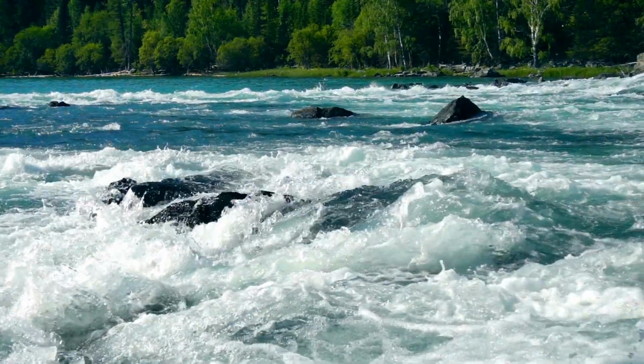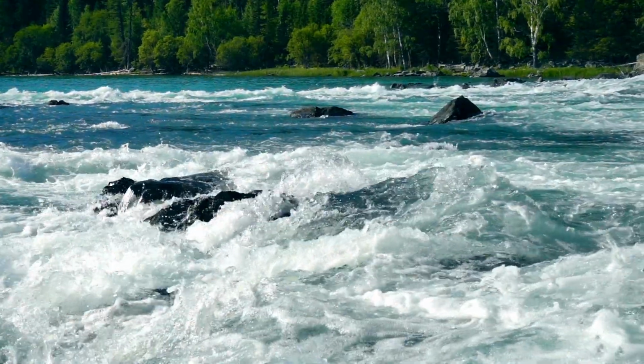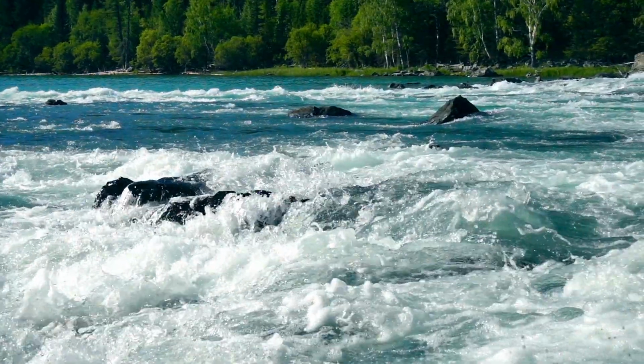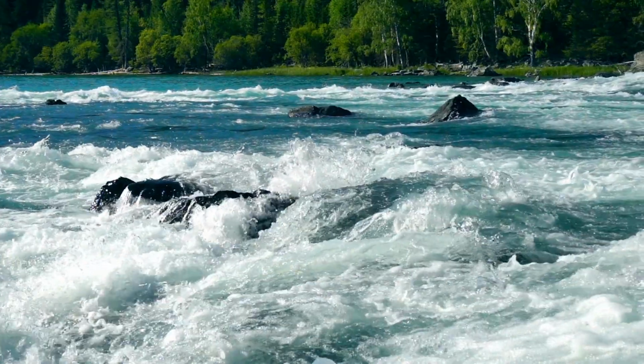Water moves rock and soil. What will happen when a river flows over the Earth's surface? Can moving water change the land?